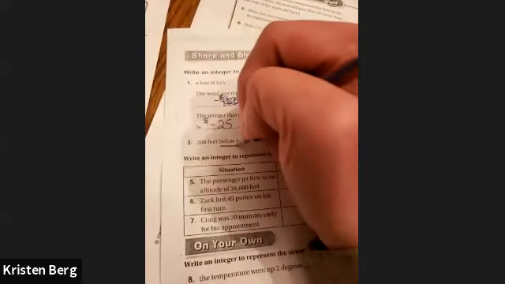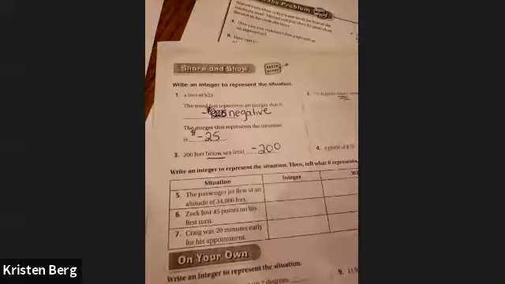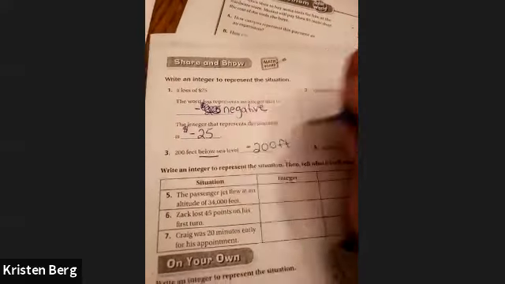Next, it says 200 feet below sea level. So you are going below it. So you are actually going into the negative. So that would be negative 200 feet.